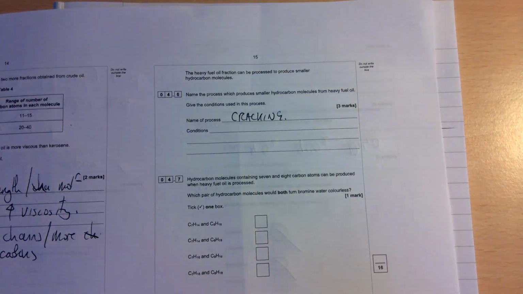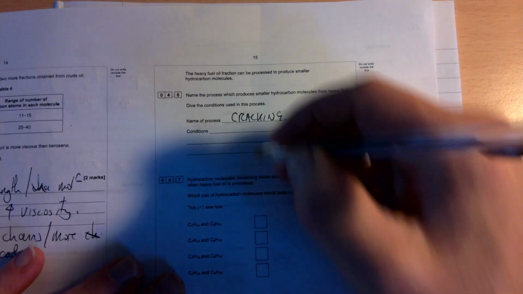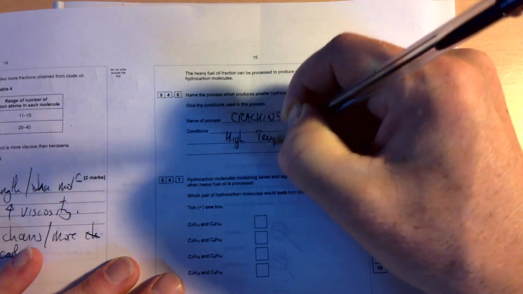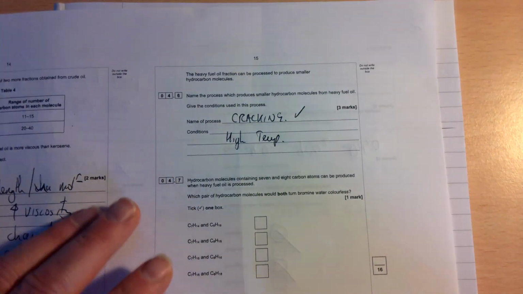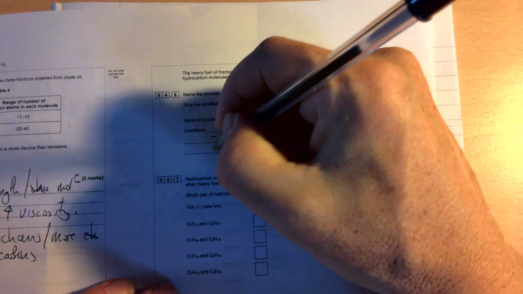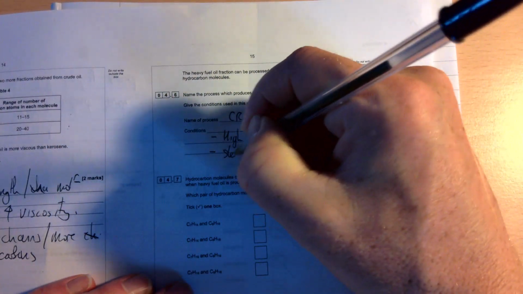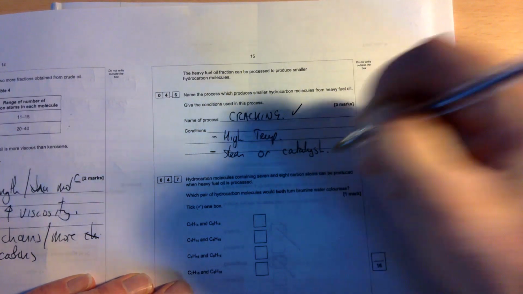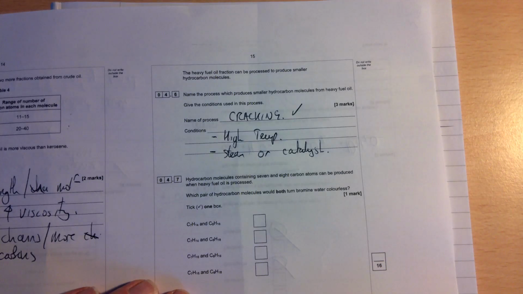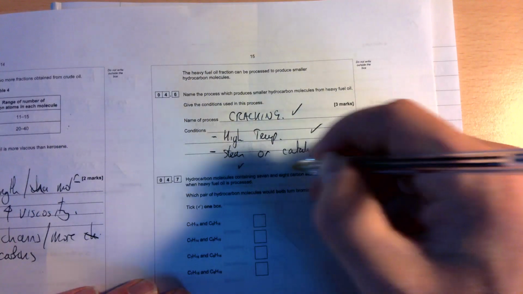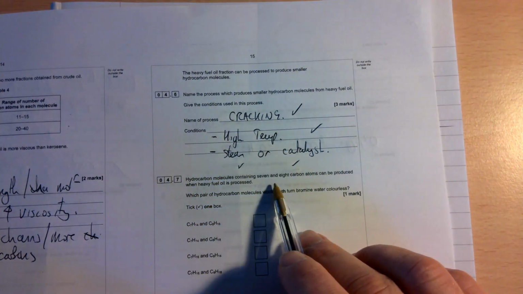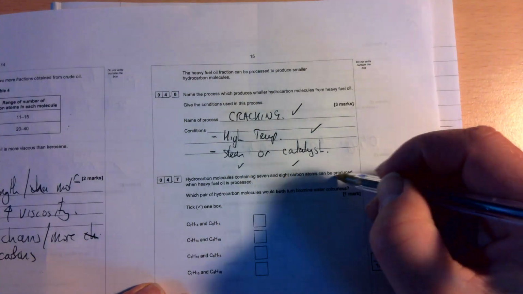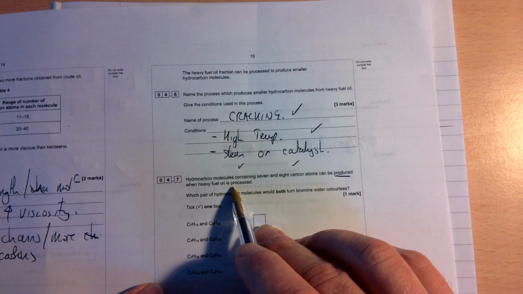And the conditions, you've got a choice of 2 conditions. Both involve high temperature, so there's going to be a mark for high temperature. Don't just say heat, say high temperature. And then you've got a choice of either doing it with steam, or you could say you had a catalyst. Whichever you decide to do, you've got to do either one of those. So 1 for that, or that for the 3rd mark. And then you're told that hydrocarbons containing 7 and 8 can be made when heavy fuel oil is processed.